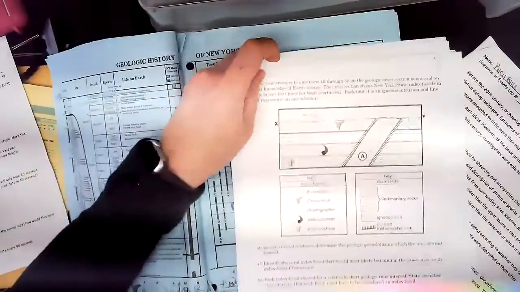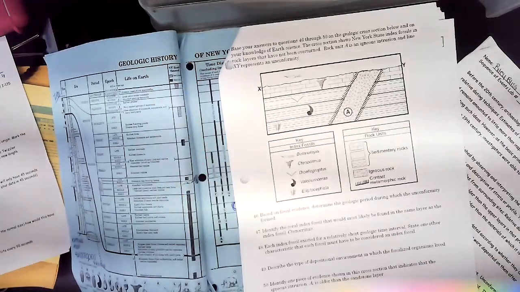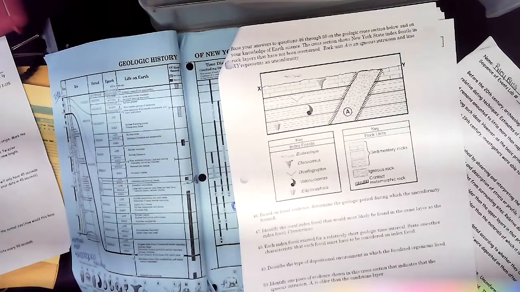All right, 5 more questions and then we're going to start something new. It says base your answers to questions 46 through 50 on the geological cross-section below and your knowledge of earth science. The cross-section shows New York State index fossils in rock layers that have not been overturned. Rock unit A is an igneous intrusion and the line XY represents an unconformity.